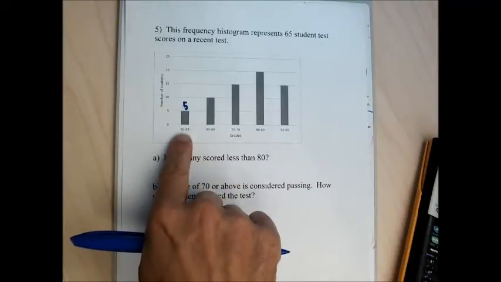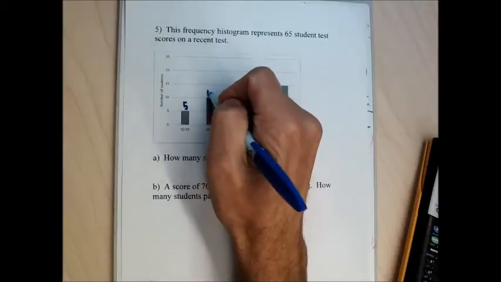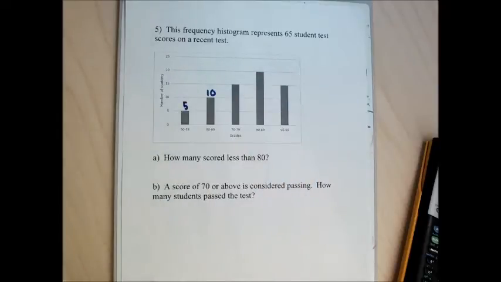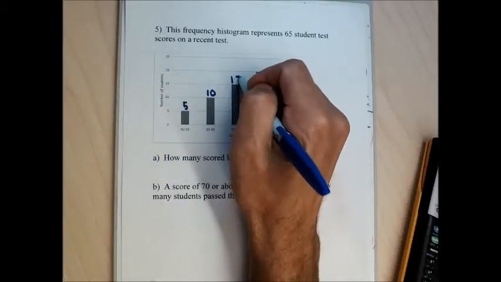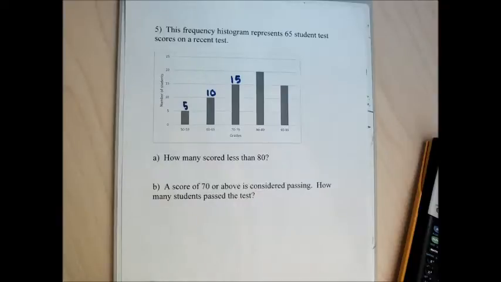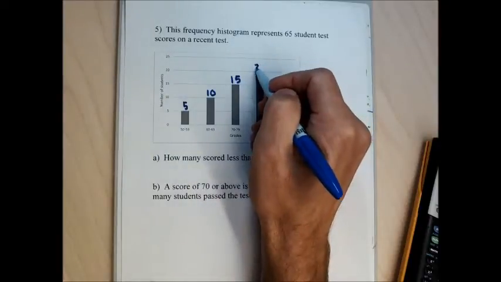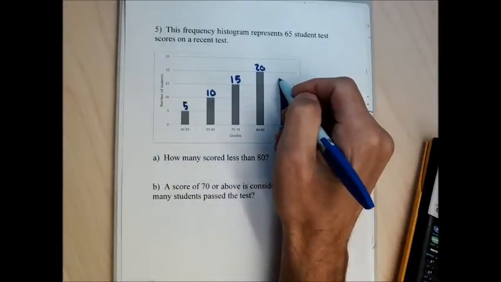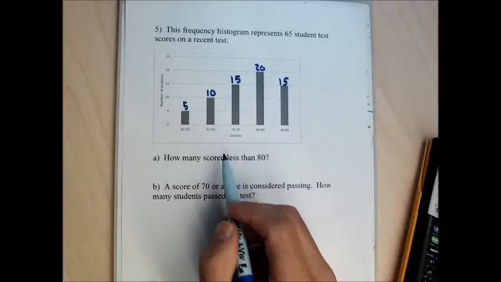5 students scored between 50 and 59. 10 students scored between 60 and 69. 15 students scored between 70 and 79. 20 between 80 and 89, and 15 between 90 and 99.